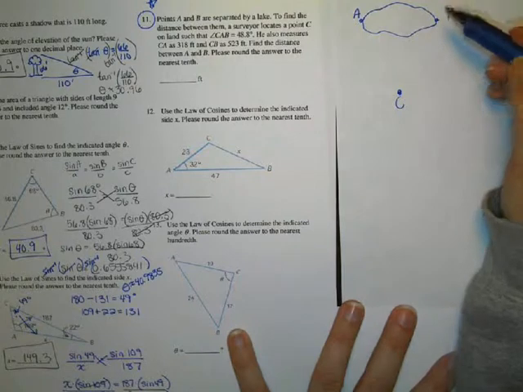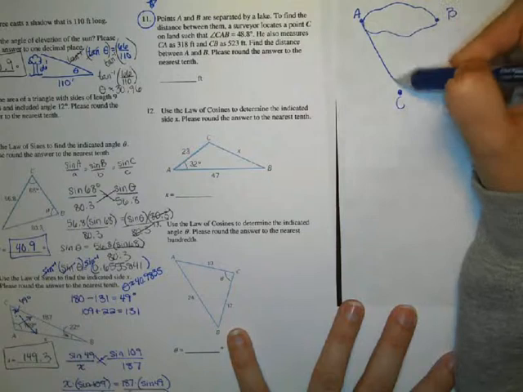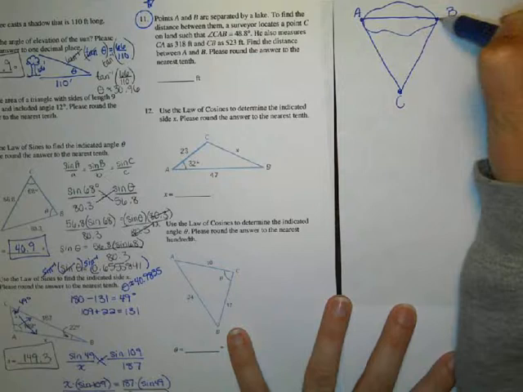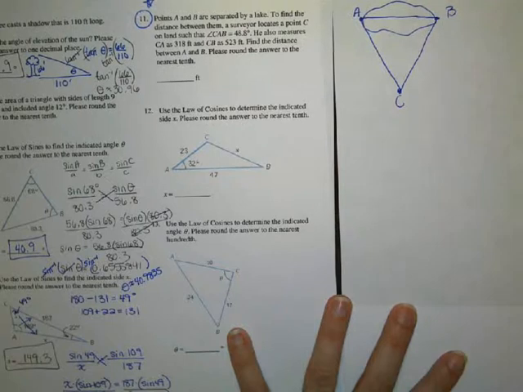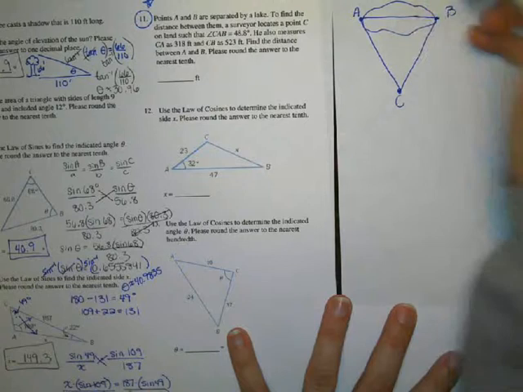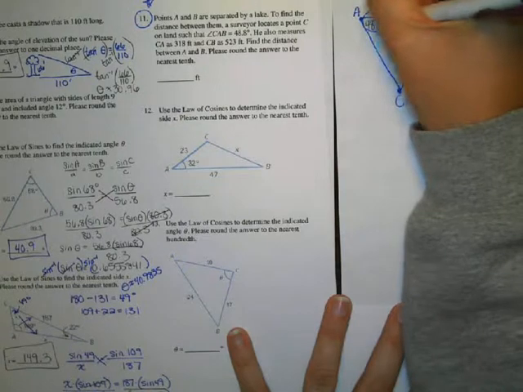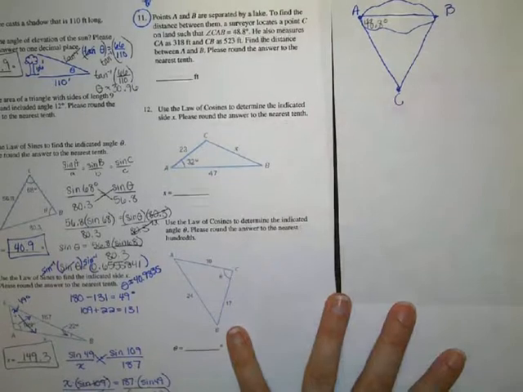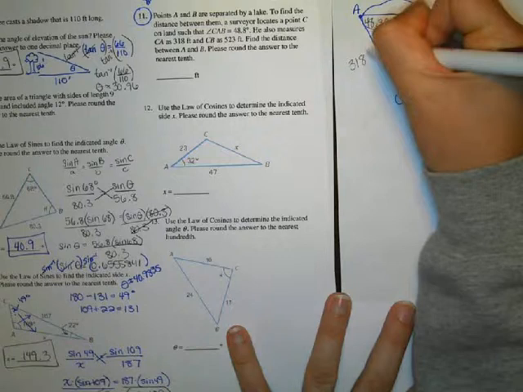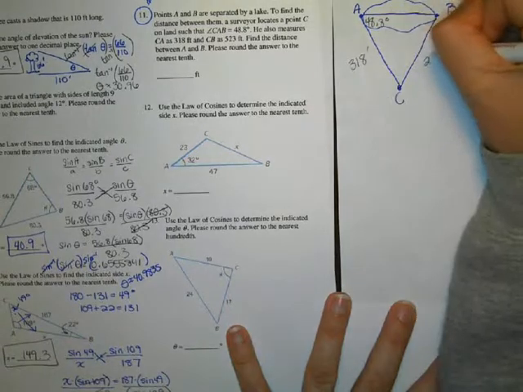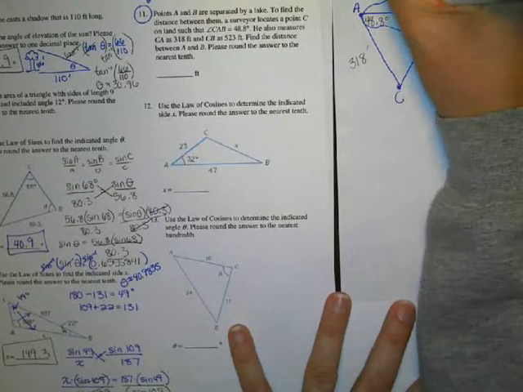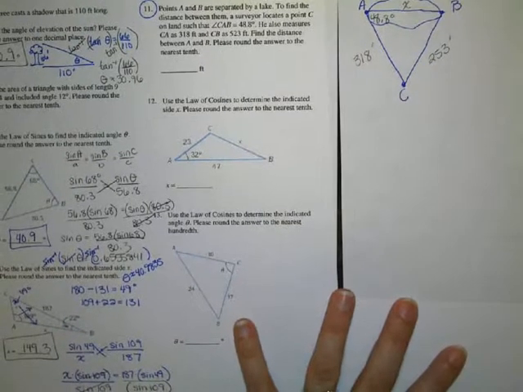That angle, and we're going to draw a triangle here. And then it gives you all the information to fill in. So it says such that angle CAB is 48.8 degrees. He also measures that CA is 318 feet and CB is 253 feet. It wants you to find this distance, and you have to round to the nearest tenth.